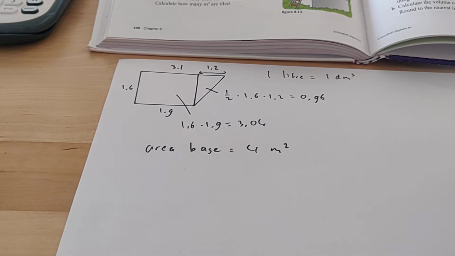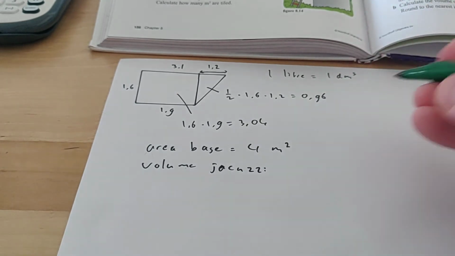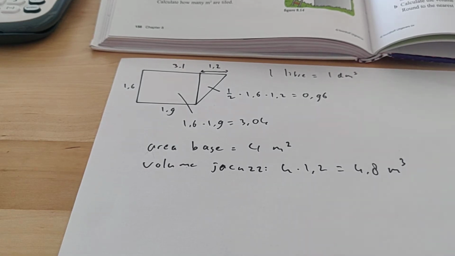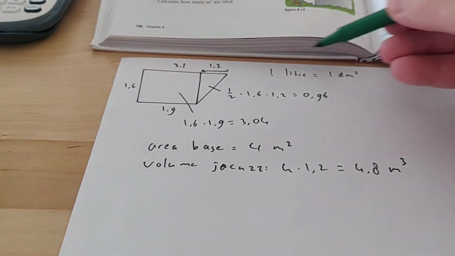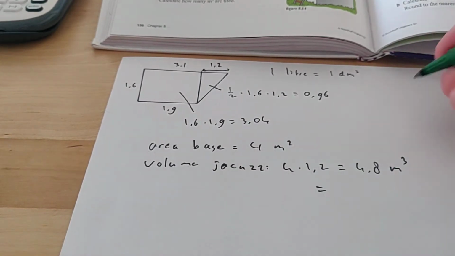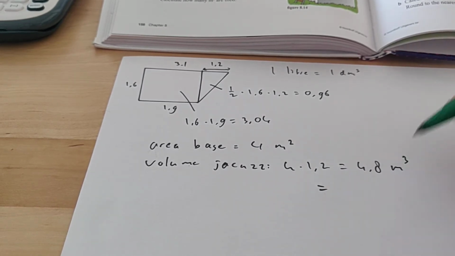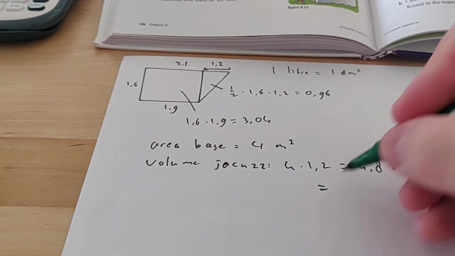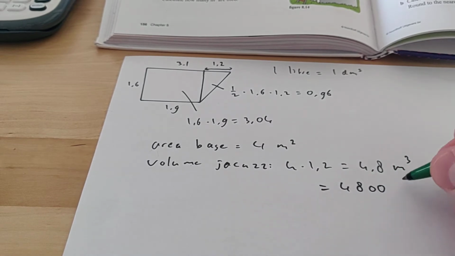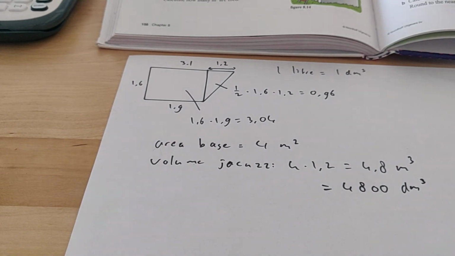Now we don't want to know the area of the base, I want to know the volume of the jacuzzi. The volume of the jacuzzi is 4 times the height, so that's 4.8 cubic meters. So now I'm going to be using this over here, but first I'm going to be going from cubic meters to cubic decimeters. So if you don't know how that goes, here's a tree. That means that for every step you have to move the point 3 places. So if we go from meters to decimeters, I get 4 and then 800, because I moved the point 1, 2, 3 places. So many cubic decimeters fit in the jacuzzi.